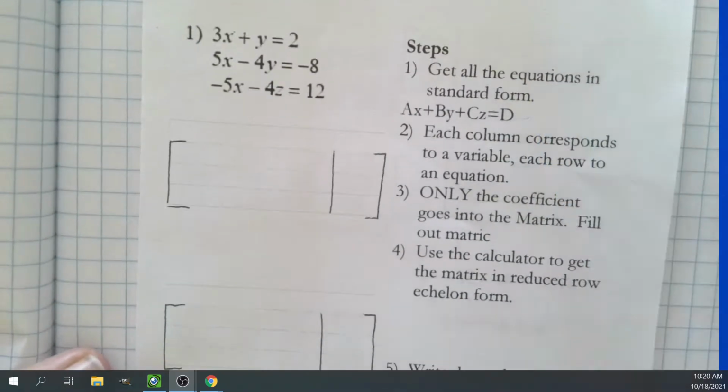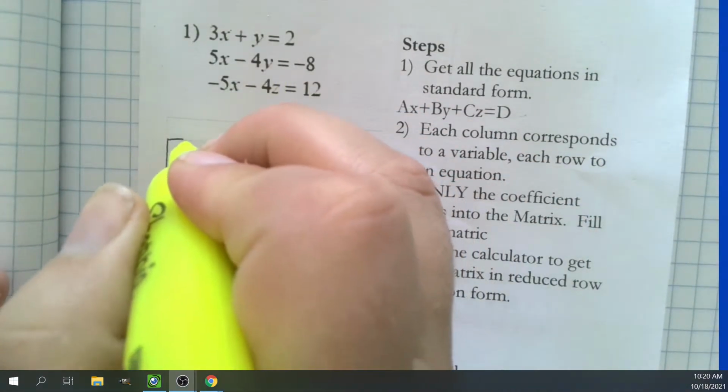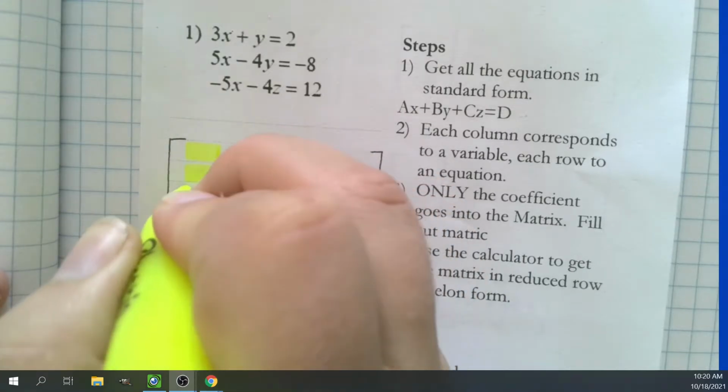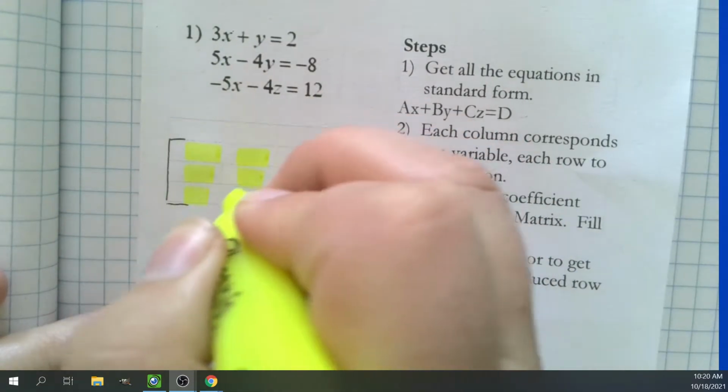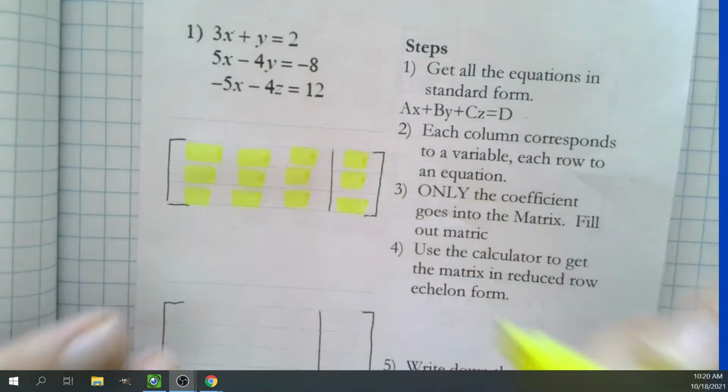I'd like you guys just to watch for a second, and then I'm going to give you a minute to write it down. I tried to put highlighter marks on here when I copied it so that you could see what we needed to do. So I'm going to put in some highlighter marks, and I'm going to pause while you do that.